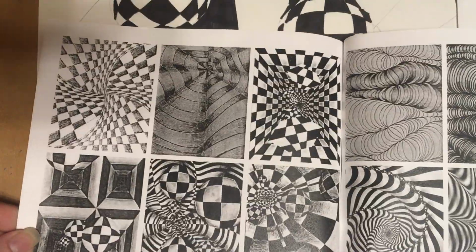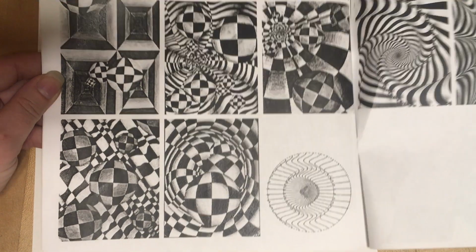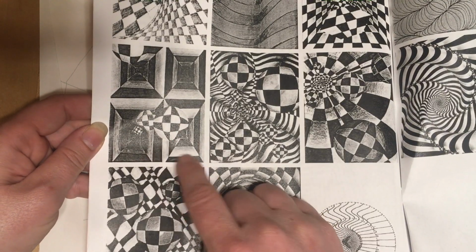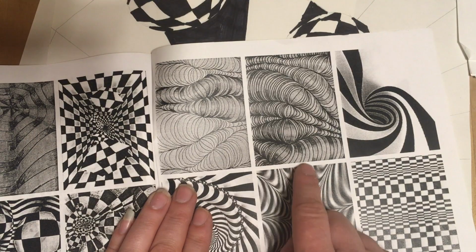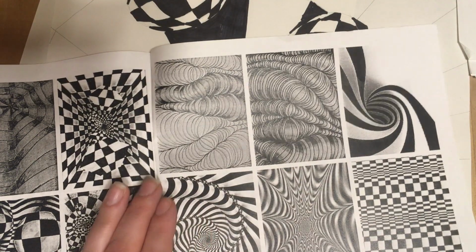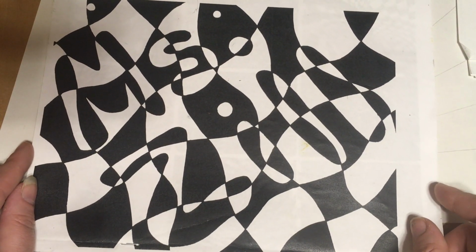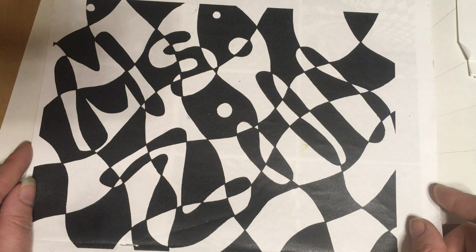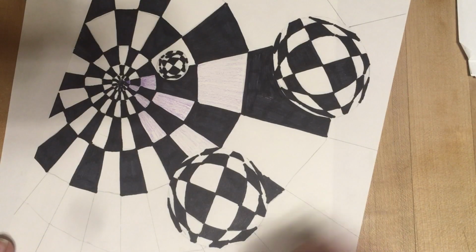These are some examples of just different kinds, so you can have floating shapes in your tunneling. Another fun one is this guy, and it looks like these lines are kind of bulging out. And then this is a simple one where you're straight up hiding your name or a picture or something by doing the checkerboard effect. So I'm going to give you a little demonstration on how to get started with some of these.